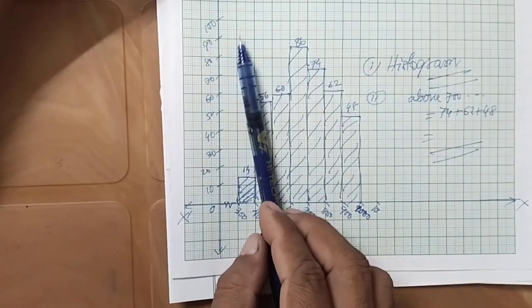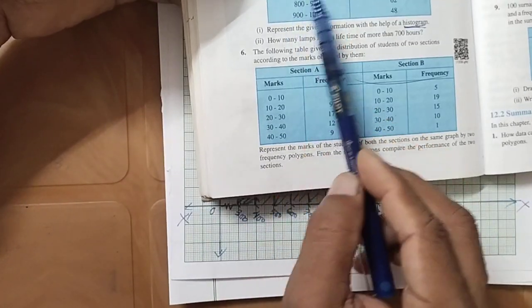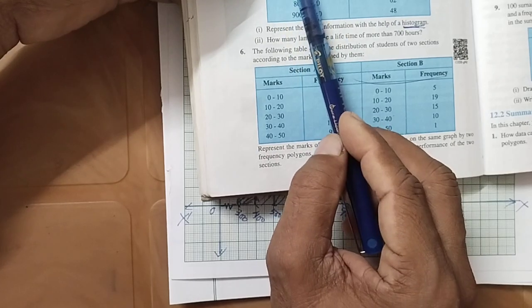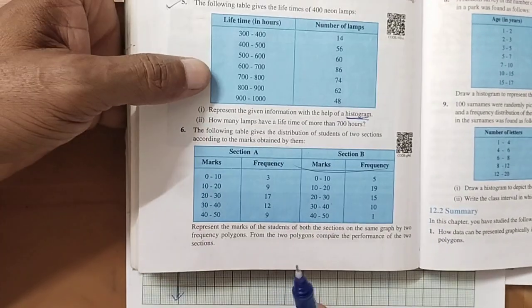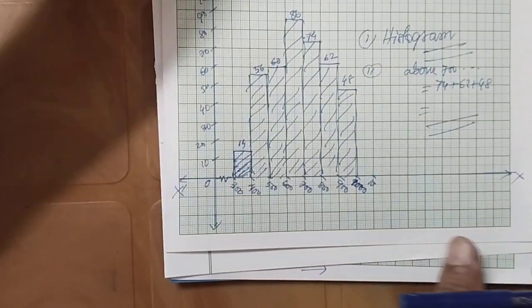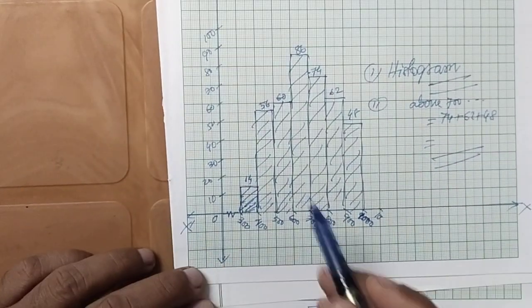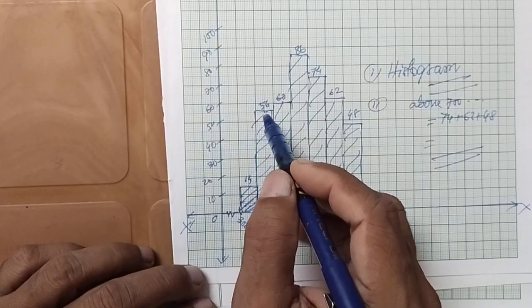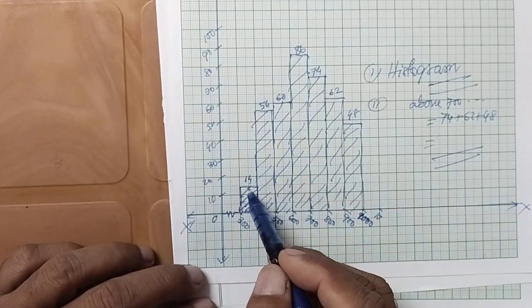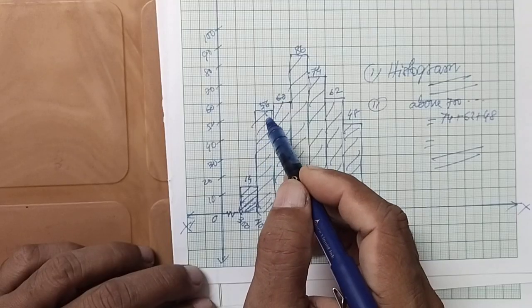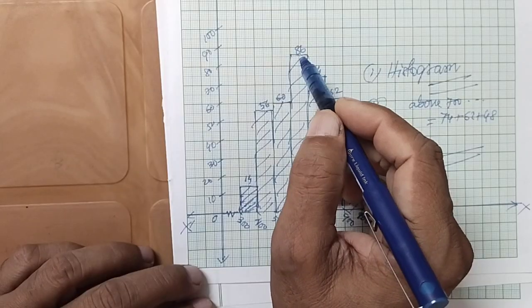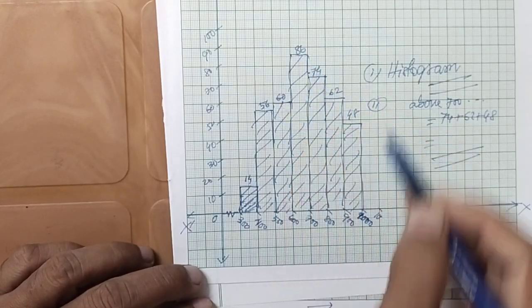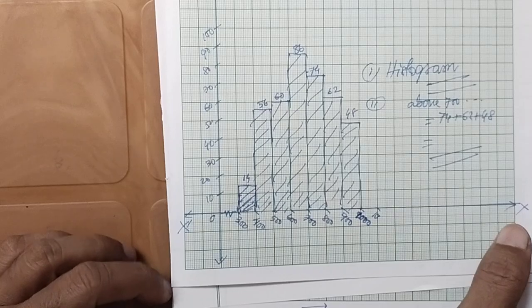Histogram, again I am telling you, when the data is in intervals, it is called continuous data. 300 to 400 no gap, 400 to 500 again no gap, continuous data with no gap. The graph is either a histogram or a frequency polygon. If you draw the histogram and then join the top middle points of all the bars, the graph obtained is called a frequency polygon. That we will discuss later, okay.